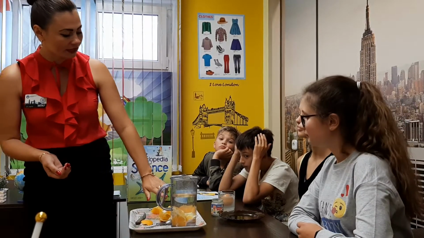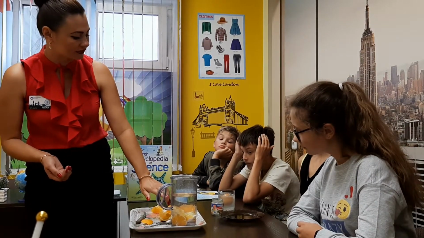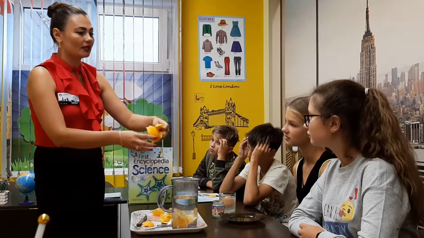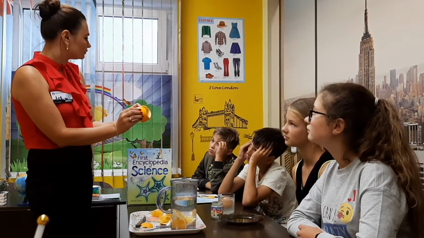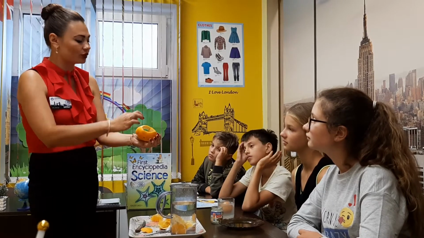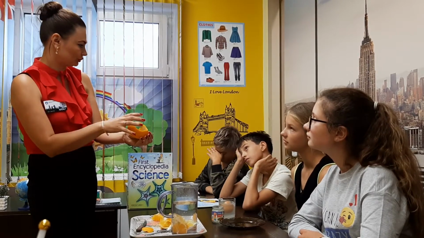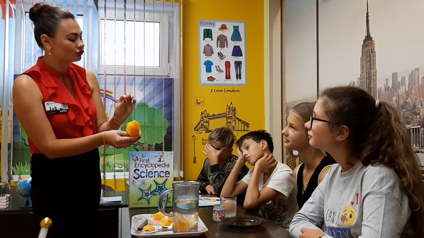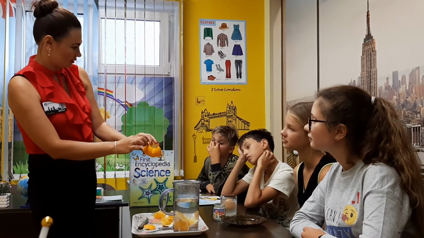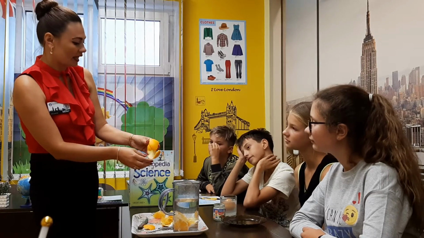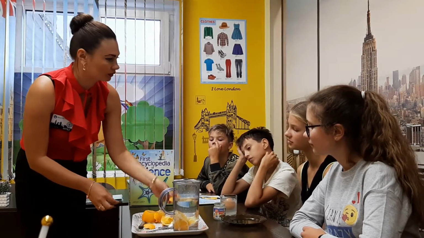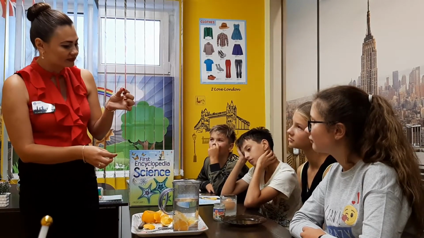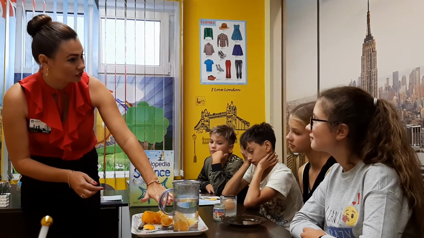The first time, when our orange was on the surface, it was floating. The thing was that we had it unpeeled. It was the full usual orange, and there is a small amount of air between the peel and the orange itself, and it helps the orange to float, not to sink.